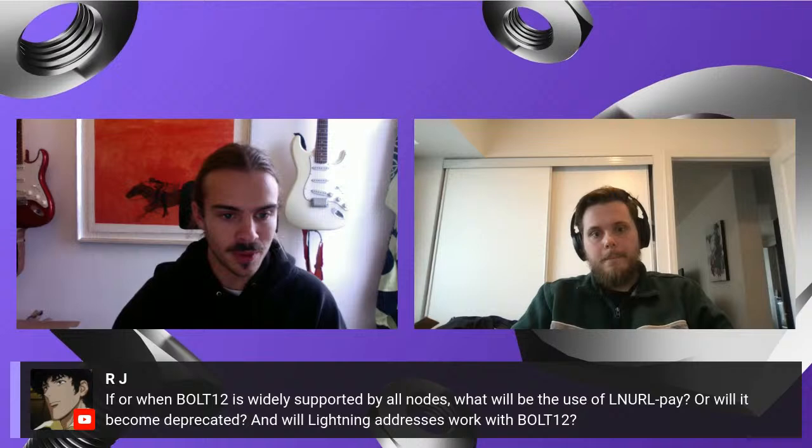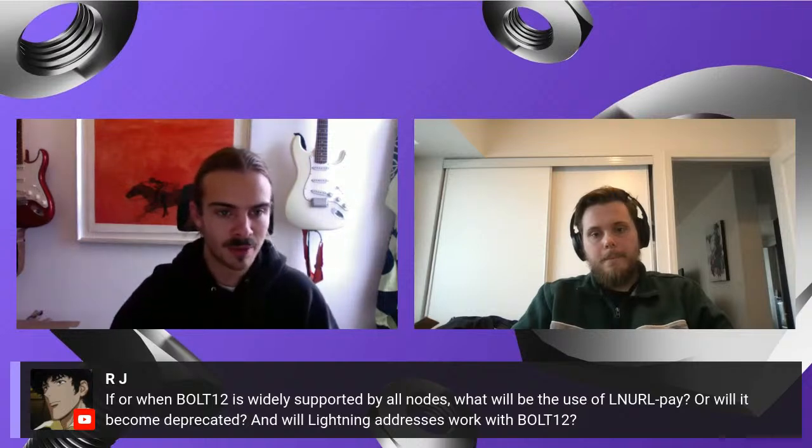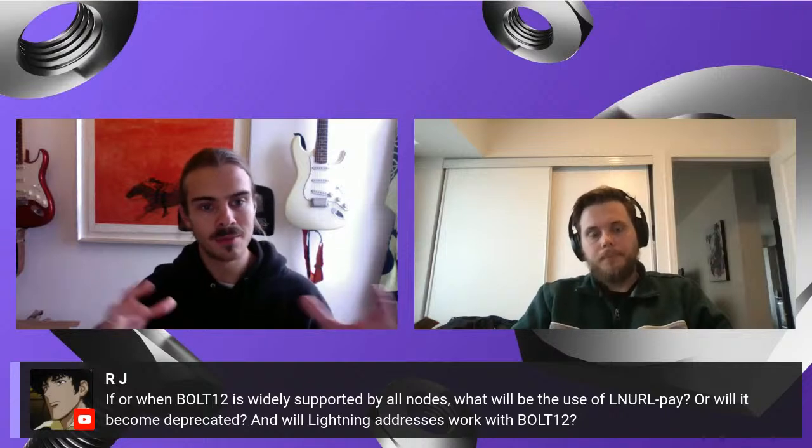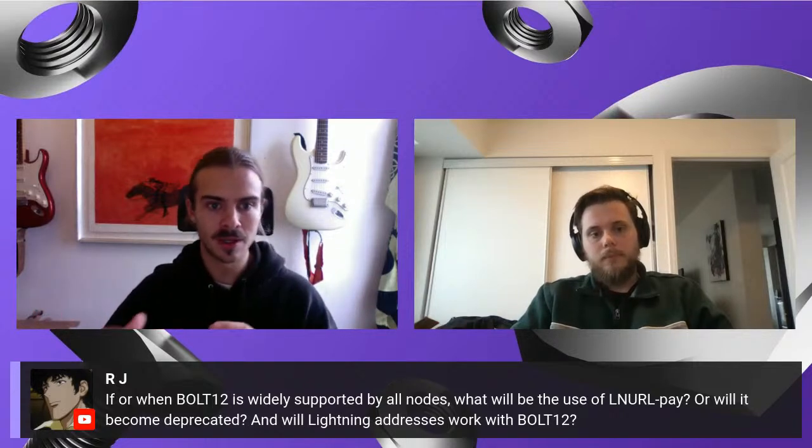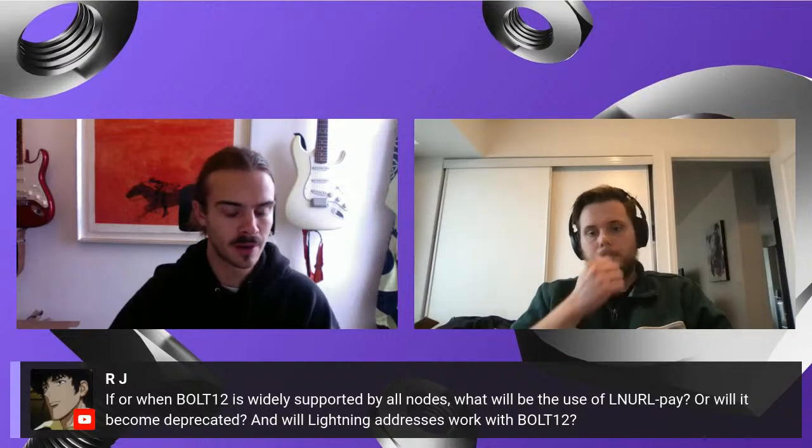But do you have any expertise you could provide on how moving to Bolt 12 with Lightning address would affect the UX of it, or even just what's going on in the background? Yeah, definitely. I think that's one of the things that's kind of fuzzy right now, because they're both still evolving.